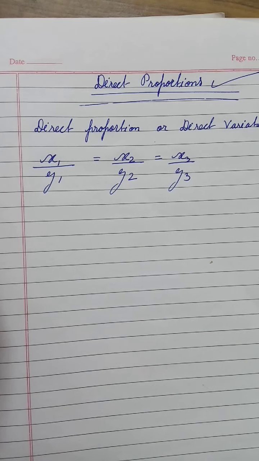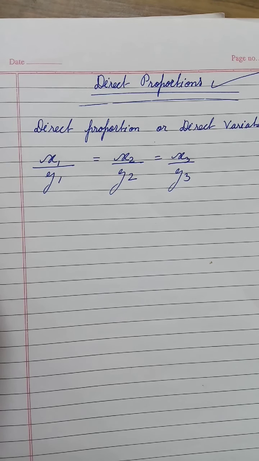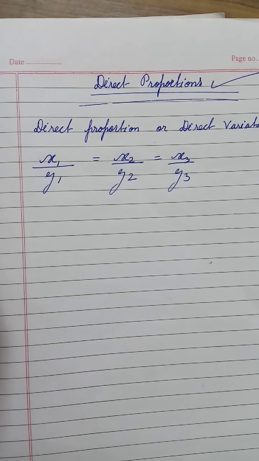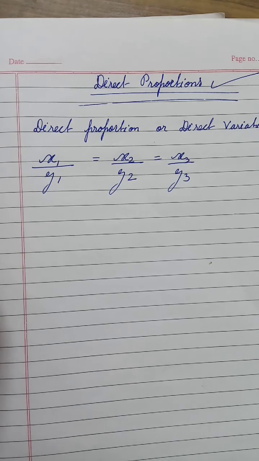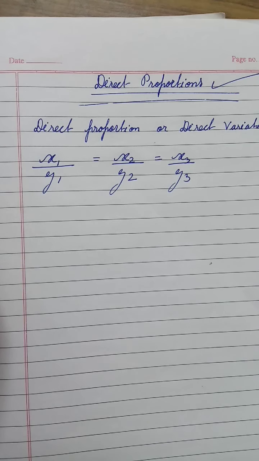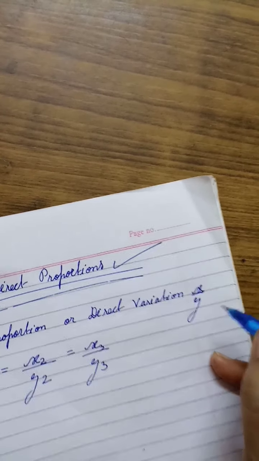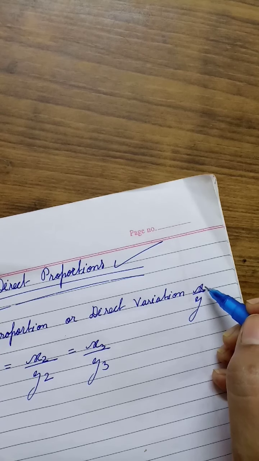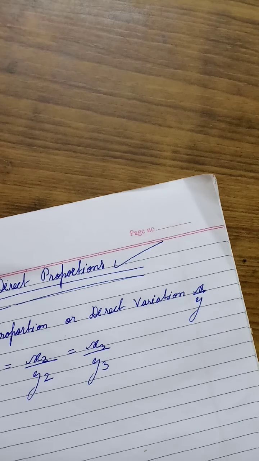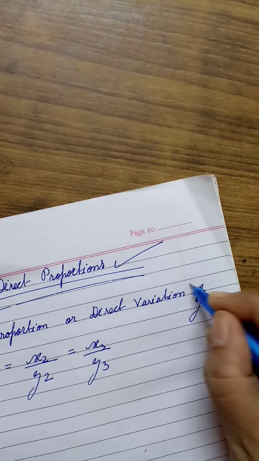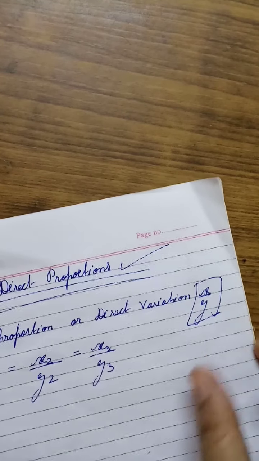So, let us express it mathematically. Two quantities x and y are said to be in direct proportion if the value of x increases or decreases, then the value of y will also increase or decrease in the same proportion. And if we change the value of x, the value of y will also change in a way that the ratio of x and y will remain the same.